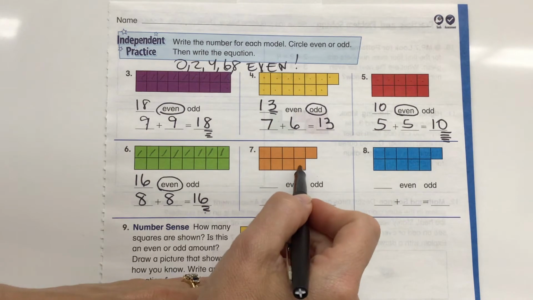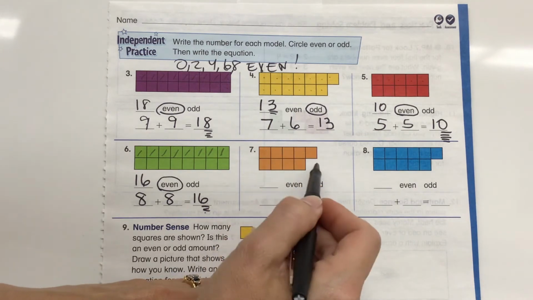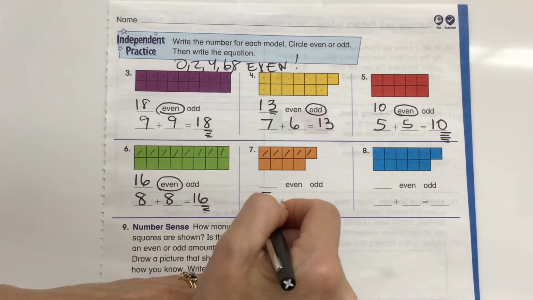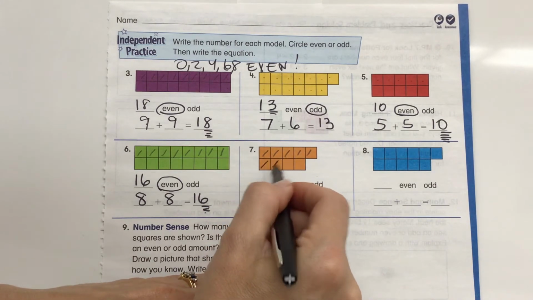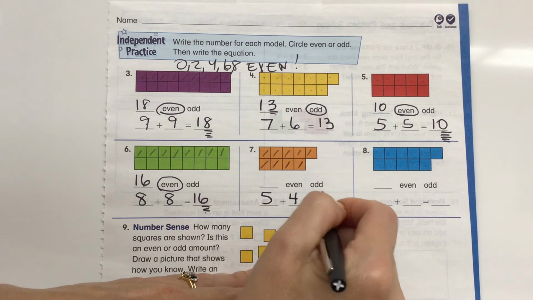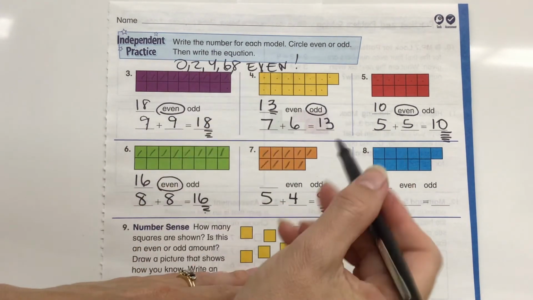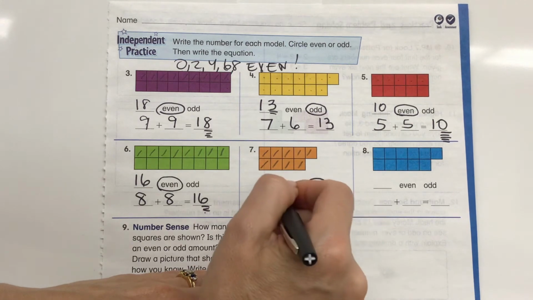Now look at this. I know this is going to be odd because I don't have 2 even rows. 1, 2, 3, 4, 5. 5 plus 1, 2, 3, 4. 5 plus 4 is 9. 9 is not 0, 2, 4, 6, or 8, so I know it's going to be odd.